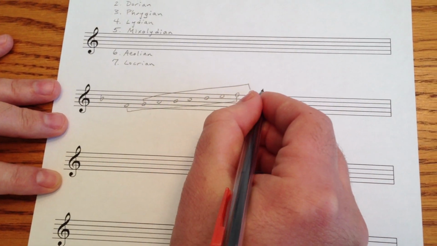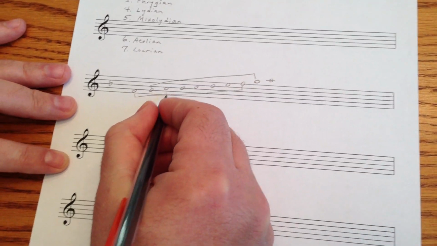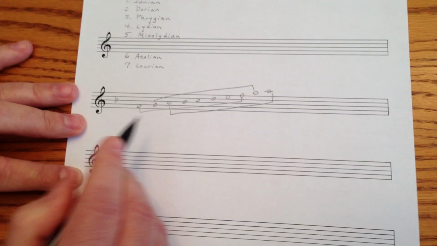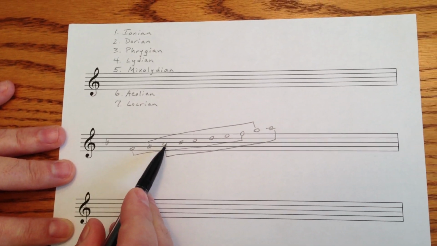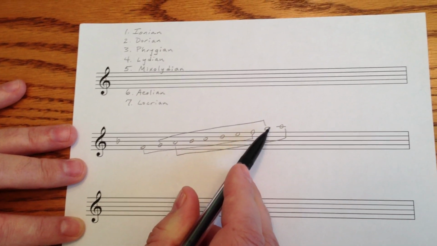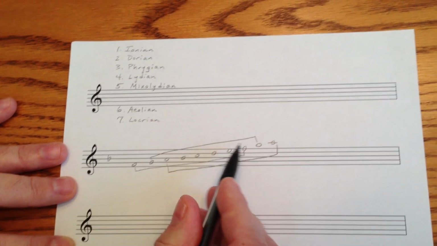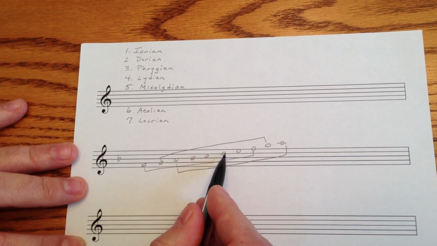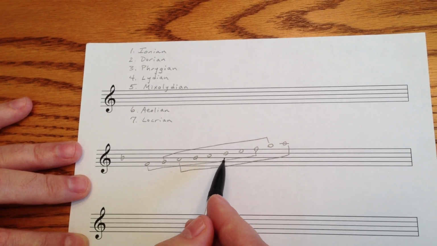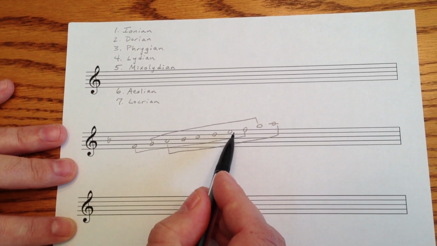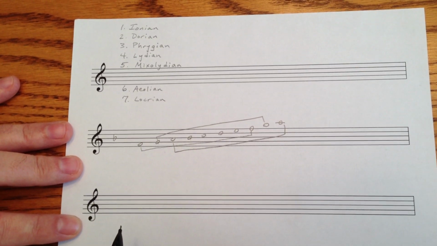And then A up to A would be mode 3, Phrygian: A, B flat, C, D, E, F, G, A. B flat up to B flat would be Lydian, C up to C would be Mixolydian, D up to D would be Aeolian or pure minor, and E up to E would be Locrian.